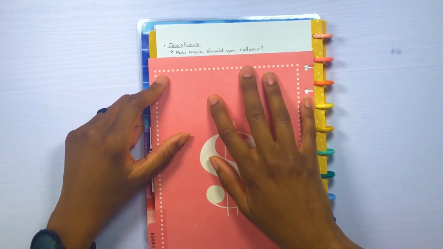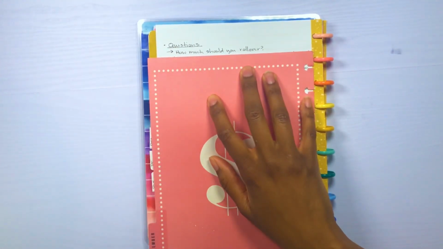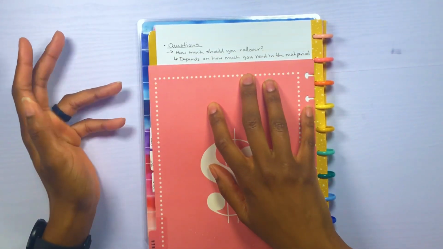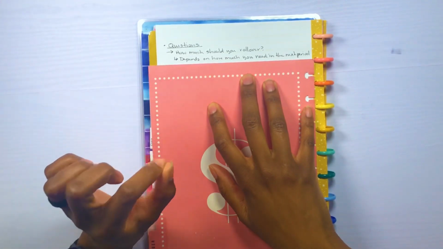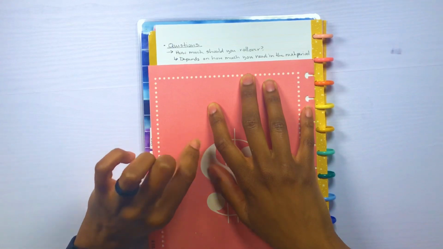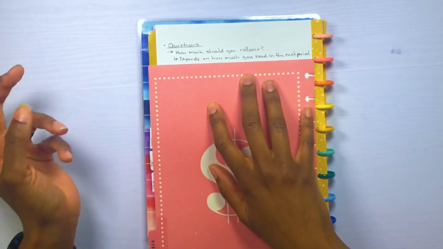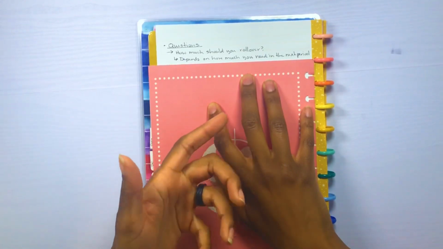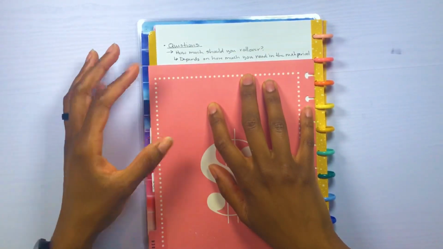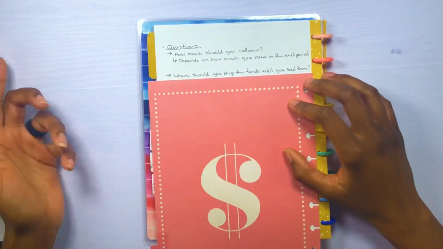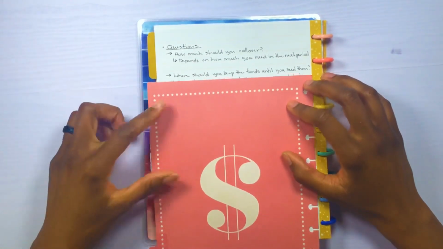So one of the questions that I frequently see is, how much should you roll over? I'm going to say that depends on how much you need in the next period. Like that example where you were short $100 in paycheck number 2, maybe all you need to do is roll over the amount that you're short in paycheck number 2 from paycheck number 1. So it really depends on how much you need. And then, where should you keep the funds until you need them?